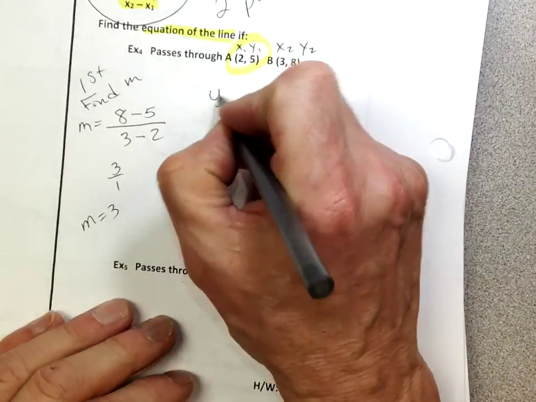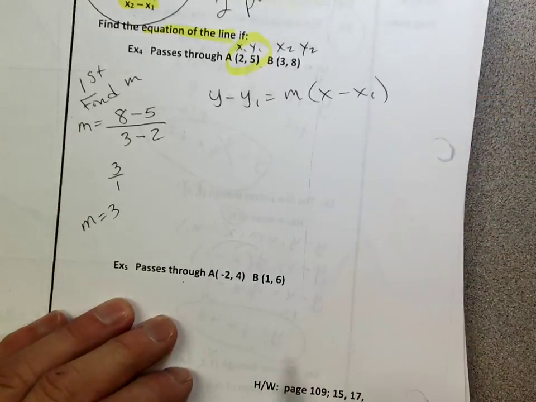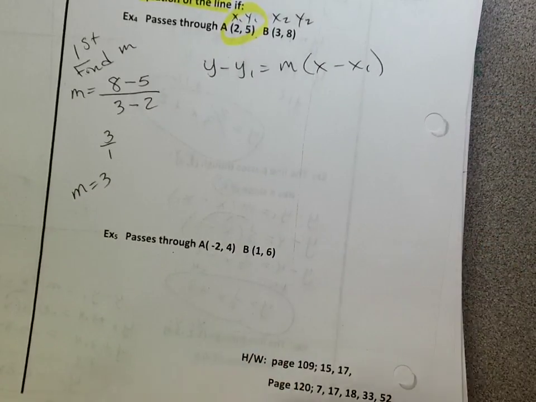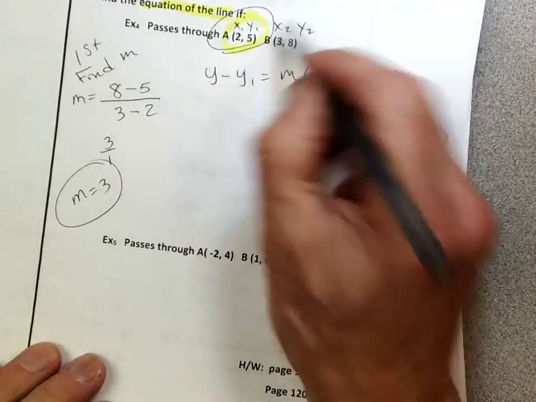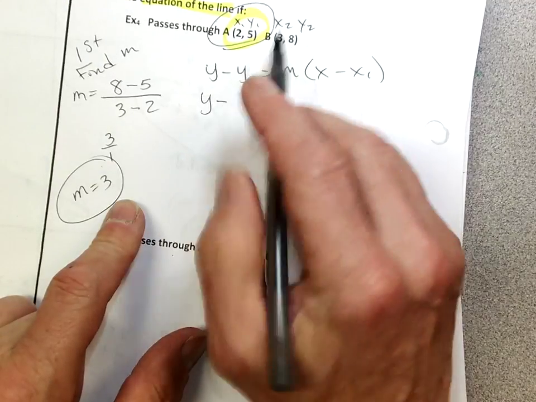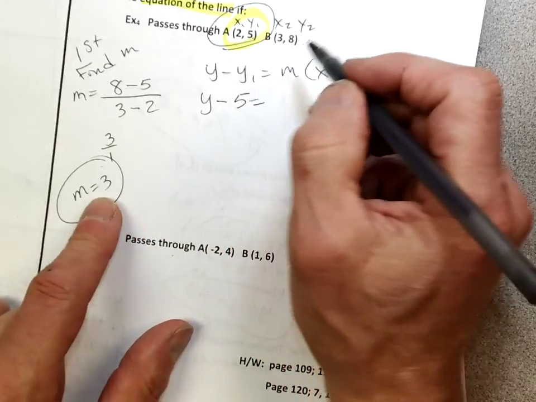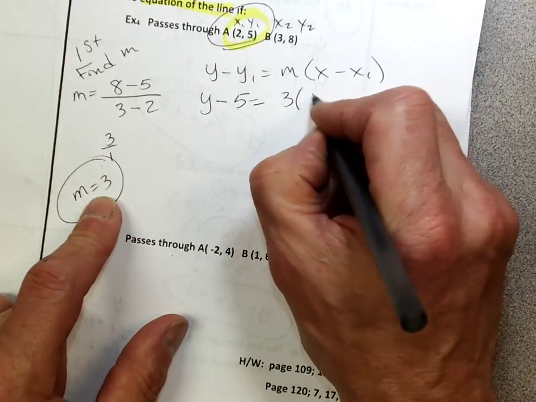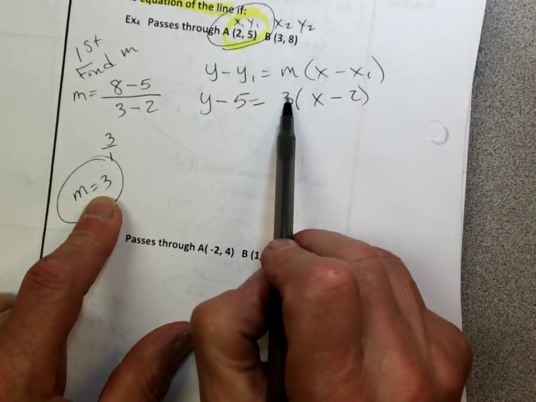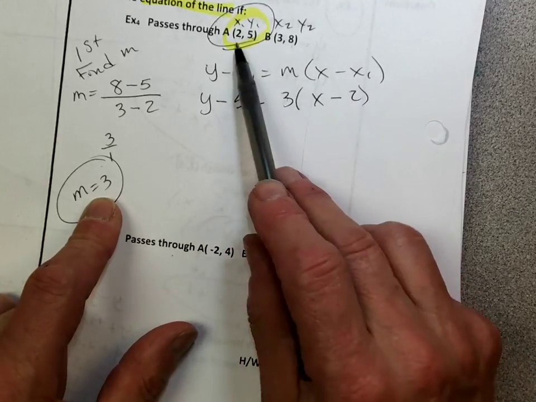So, we've got a formula. It's y minus y1 equals m times x minus x1, right? That's our point slope formula. So let's use what we have. We got our slope here. We have our point here. I'm going to go y minus 5 equals 3 times x minus 2. I plugged the 3 in for m, the 5 in for y1, and the 2 in for x1 because I took it from the point and the slope.